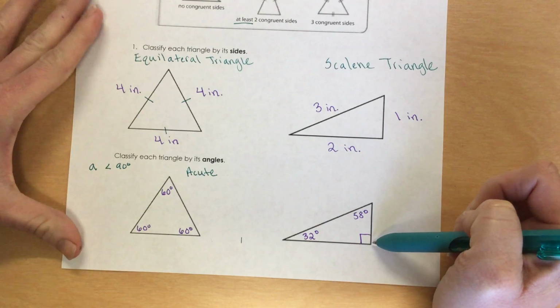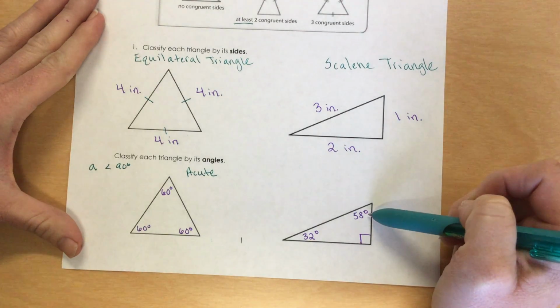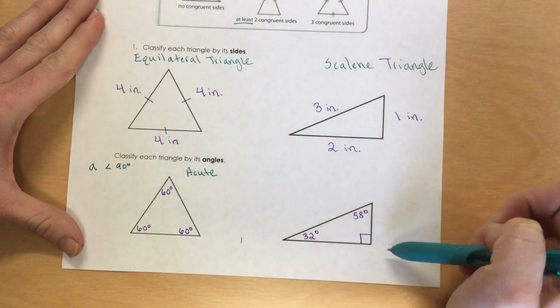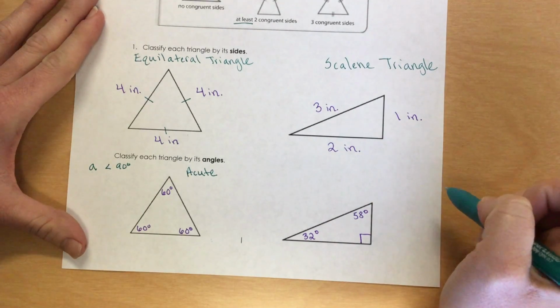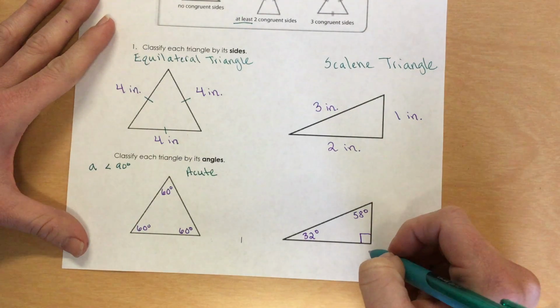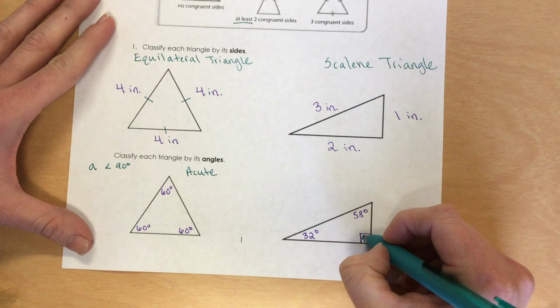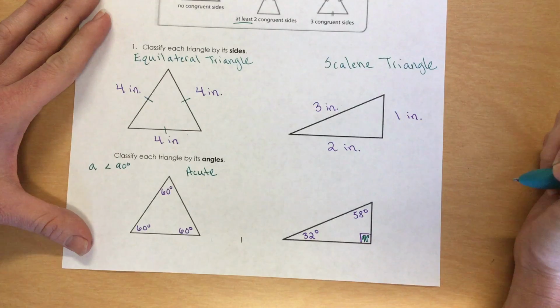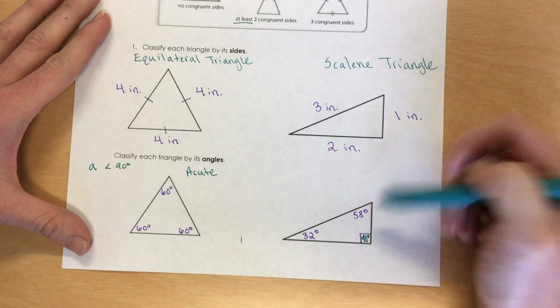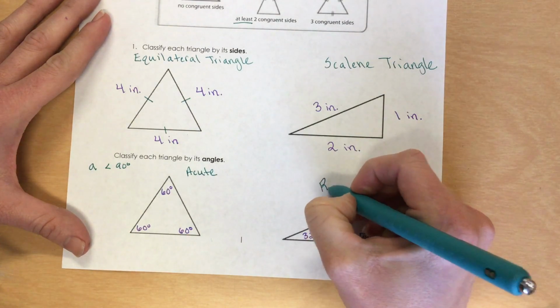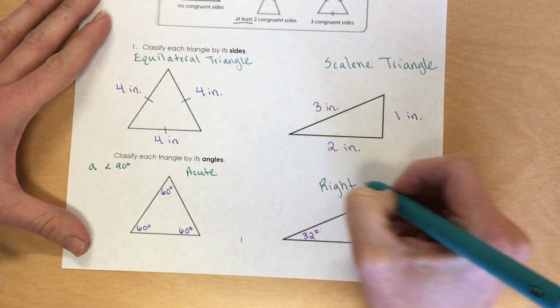My second one, I have an angle that's 58 degrees, 32 degrees, and my right angle, what does that tell us? That tells us that this is 90 degrees. We know a right angle is 90. Okay, well, if I have a right angle, that means this is a right triangle.